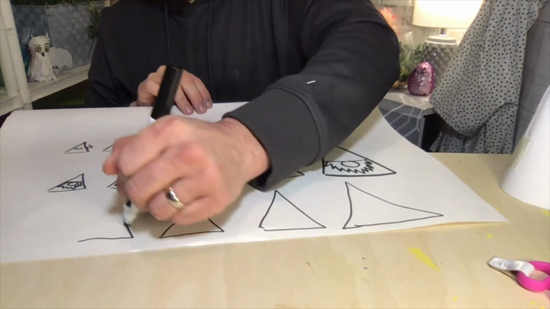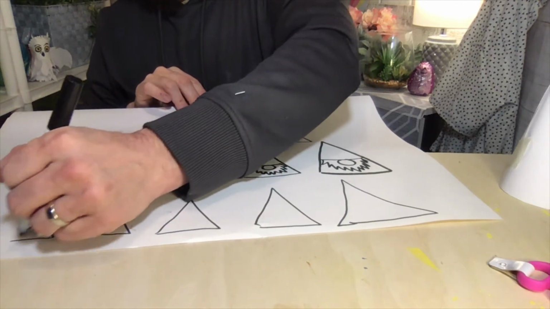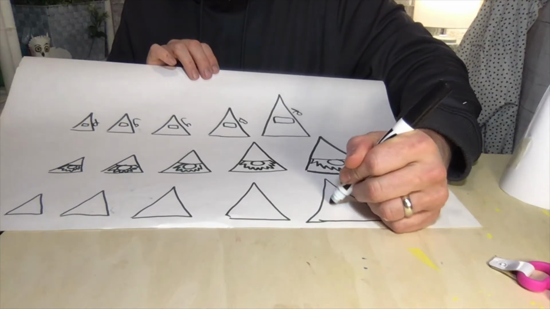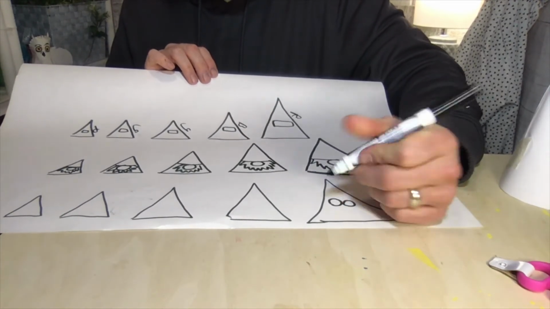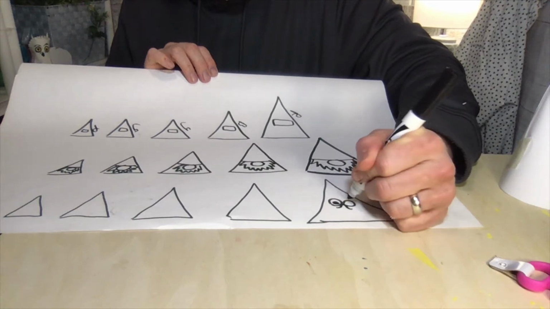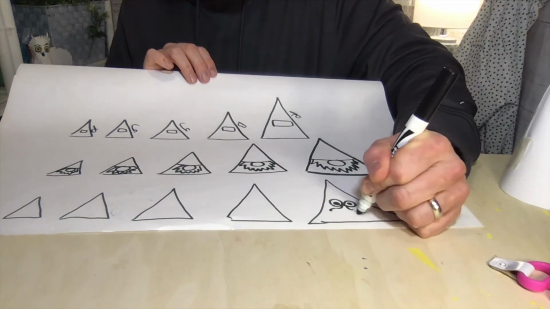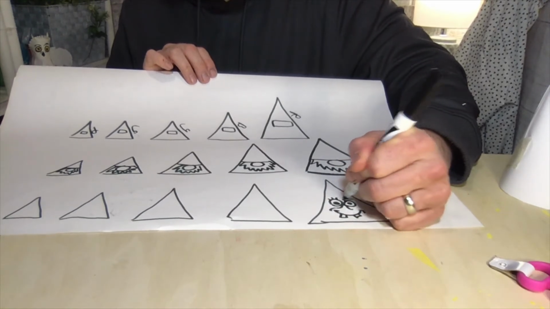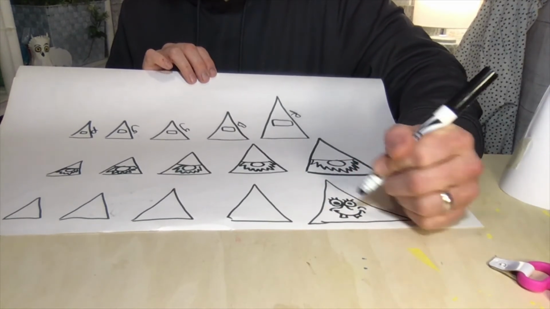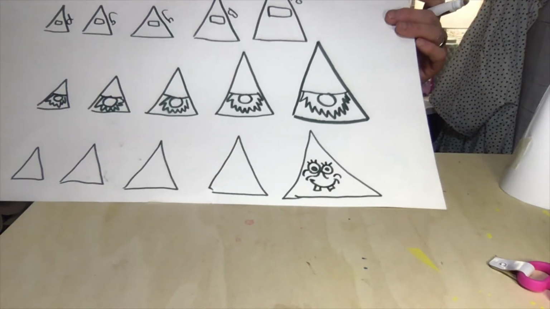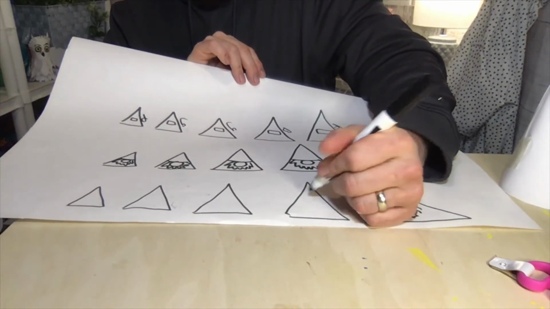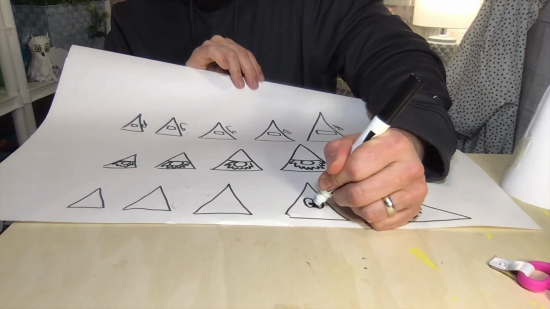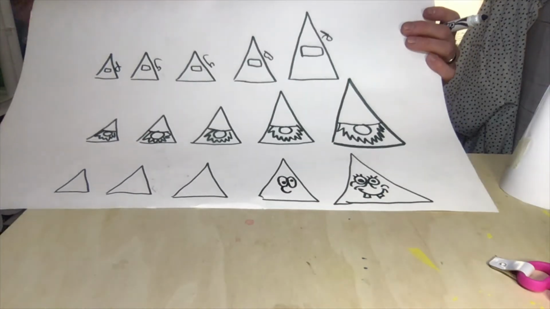Now maybe I can take ideas from maybe TV shows. And you all know how much I love SpongeBob. So maybe this dude looks like SpongeBob. There's SpongeBob's face. And then maybe the next guy is Patrick. Oh, goodness, it's hard to draw upside down. But I think you get the point.